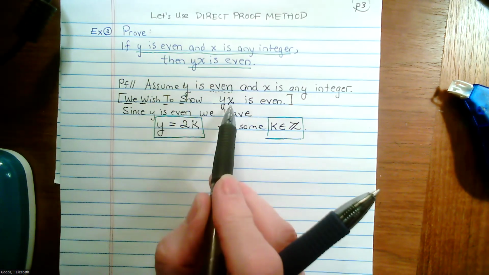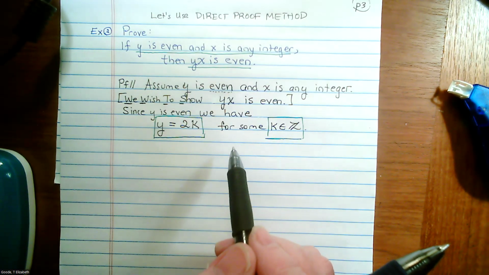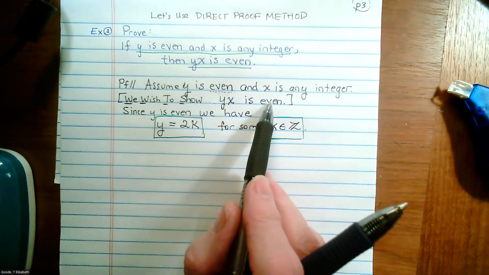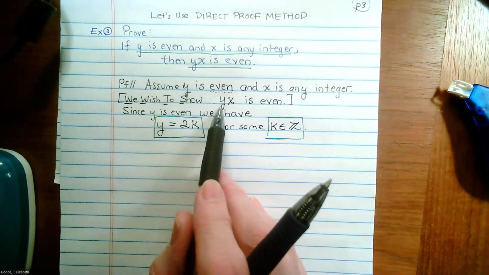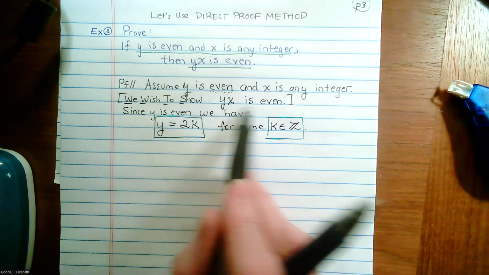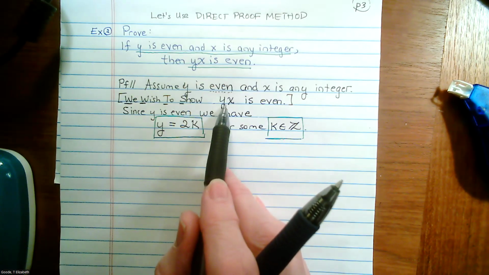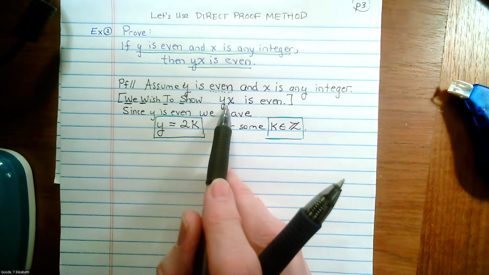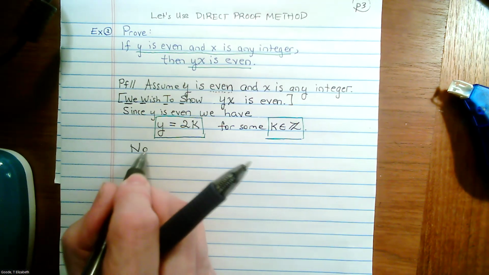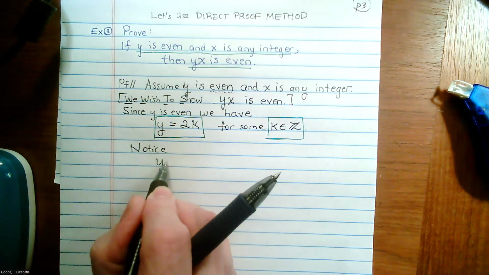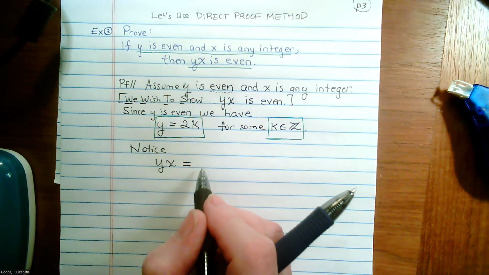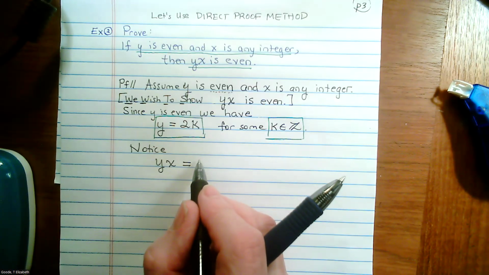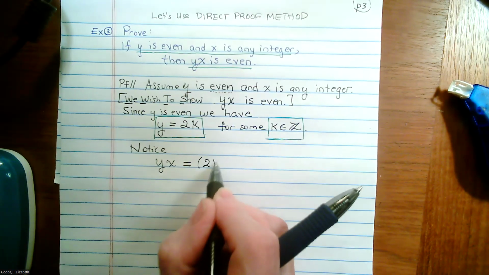Now, our wish points us to what we need to actually investigate. These wishes tell us what we need to look at. We need to look at yx. We want to say something smart about yx. Namely, we want to show that it's even. Okay, well, let's put yx out there and start talking about it. So notice yx. Well, how can we rewrite yx in the terms we just wrote it in? So we could say 2kx, for example.